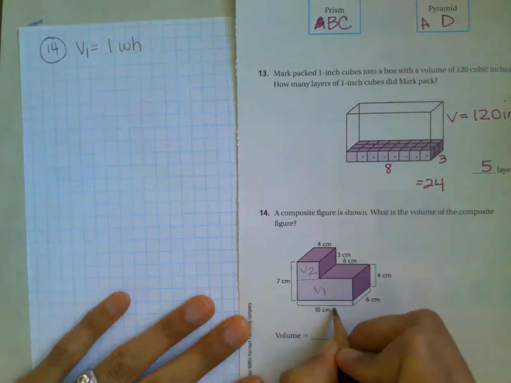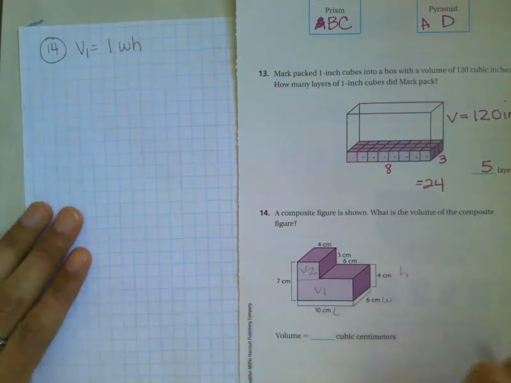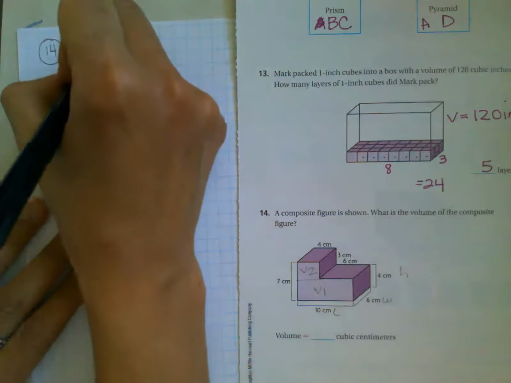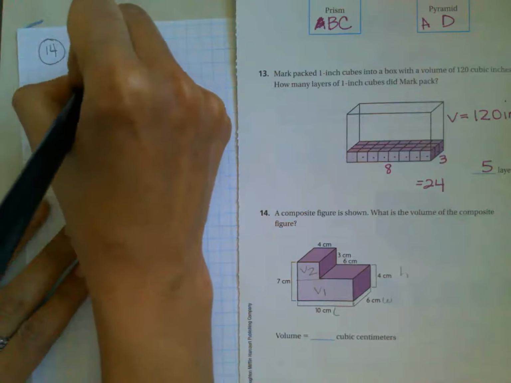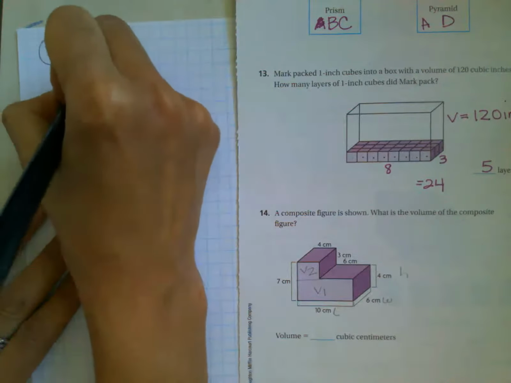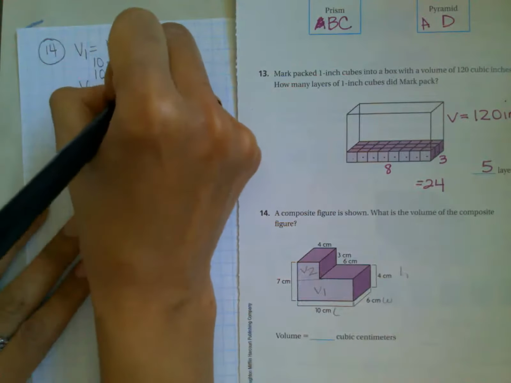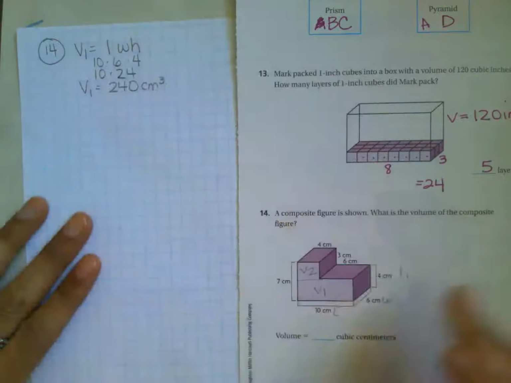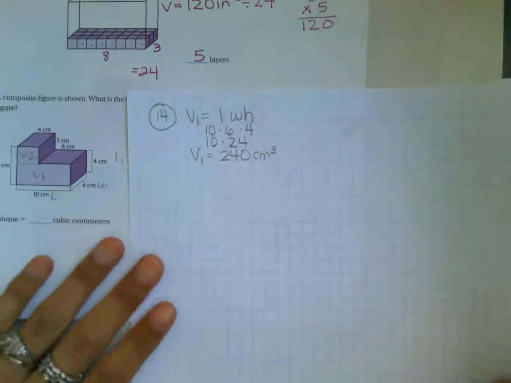I'm going to say this is my length, this is the width, and this is the height. So 10 times 6 times 4 is volume 1. Let's see if I can work like this so we can see it and still see the shape.